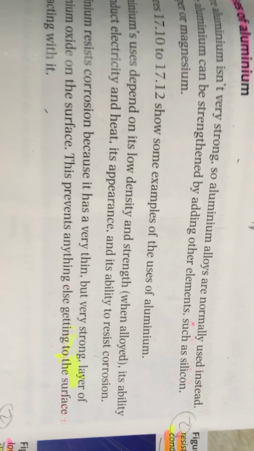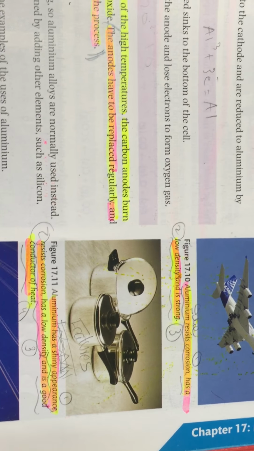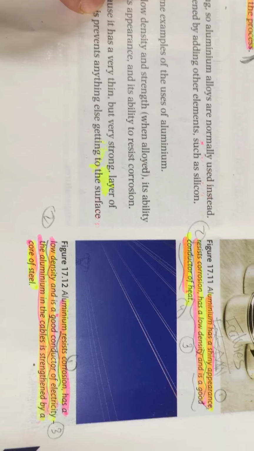The cans are made from aluminium because it resists corrosion. We use it in airplanes because it has low density, is strong, and resists corrosion. In kitchen utensils, it conducts heat, and in electrical cable because it conducts electricity.